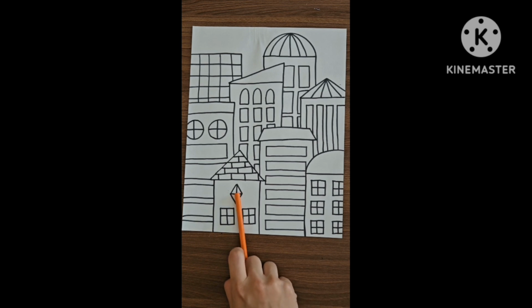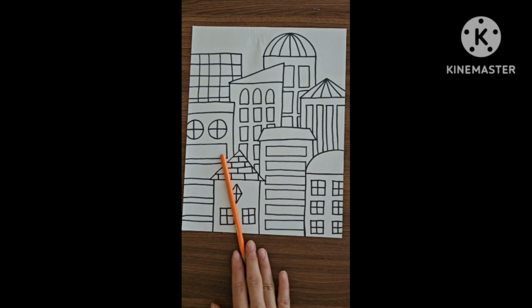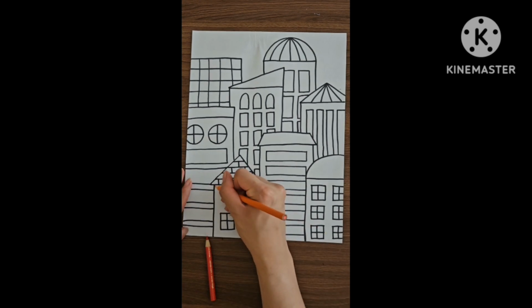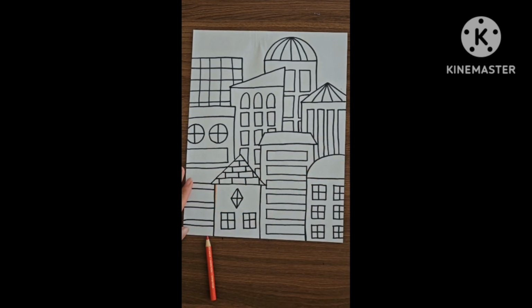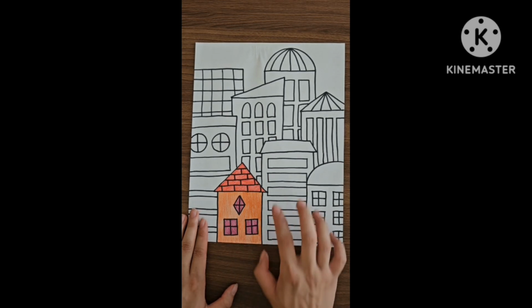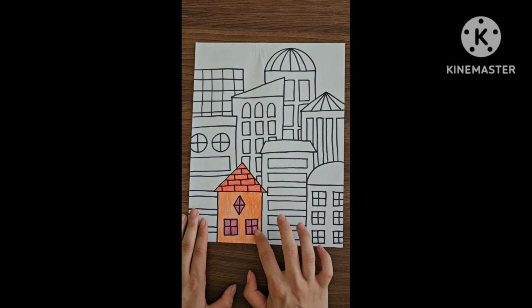This building, I'm going to choose orange as its main color. Maybe I'll do red as a secondary color. I'm going to start coloring in. As we look at this building, the colors are orange, red, and a warmer purple.